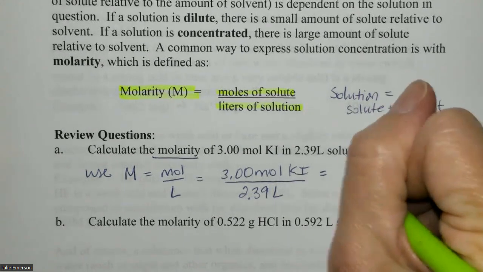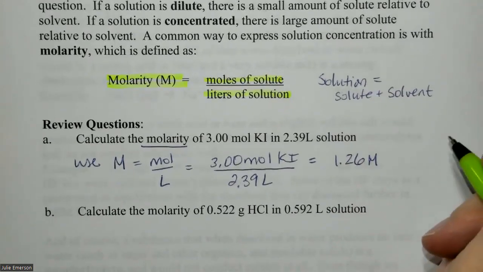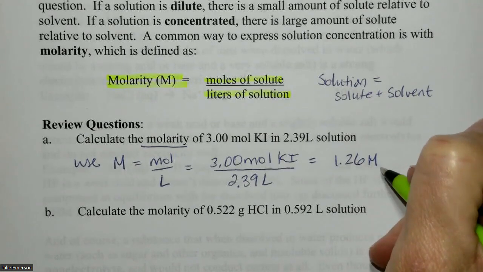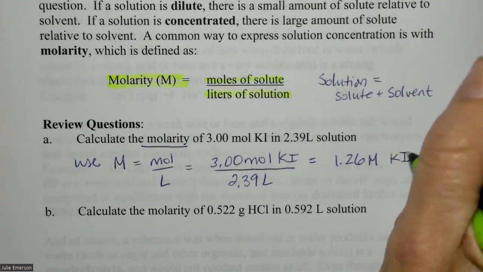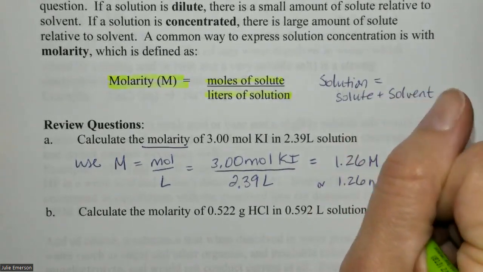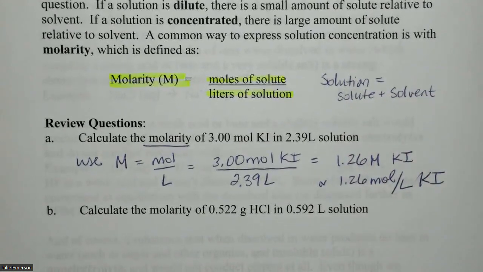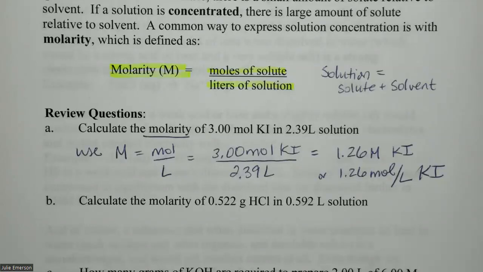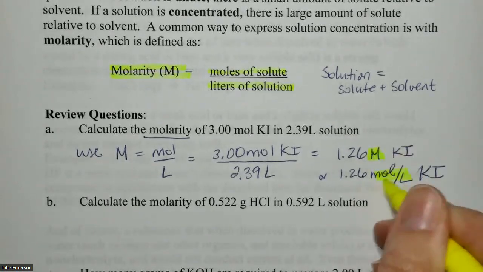So there's not really much to think about here. So we got 1.26. Now the units here, you can abbreviate with a capital M, that is molarity, and then the solute KI, or you can label it as 1.26 moles per liter KI. So just know that capital M is the abbreviation for moles per liter.